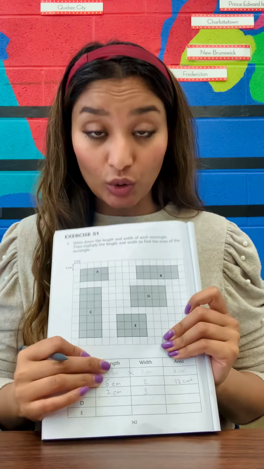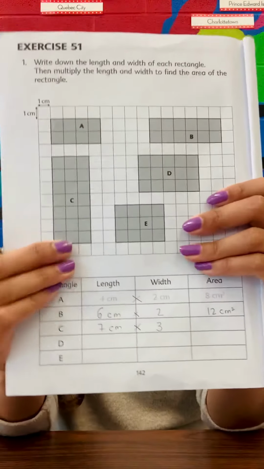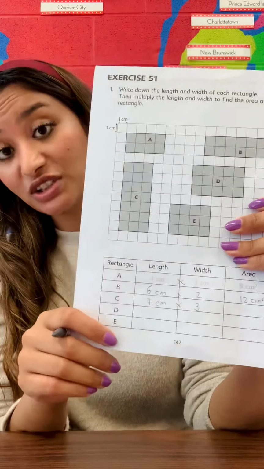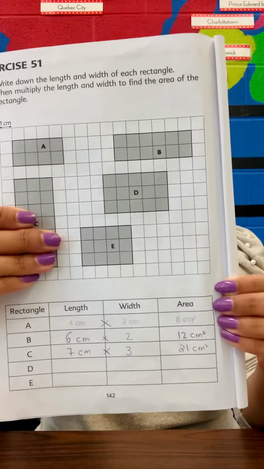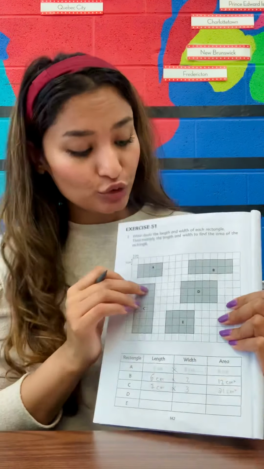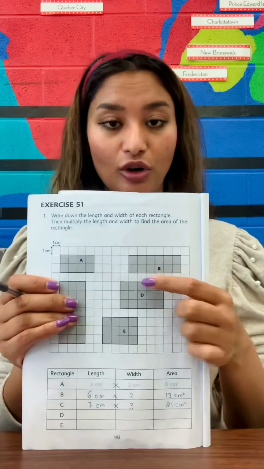What do I need to do? I need to multiply both of these numbers. So 7 times 3 gives me 21, right? So what is my area? 21 centimeter squared. I'm going to have you do D and E on your own.